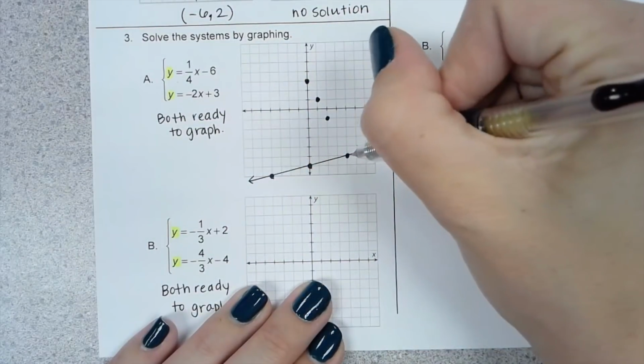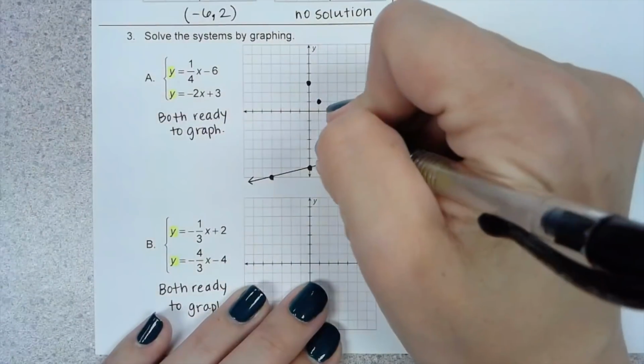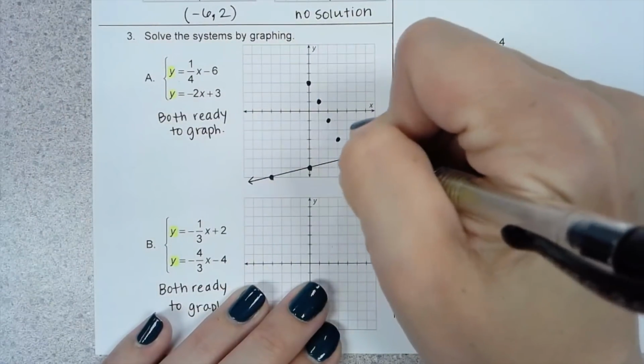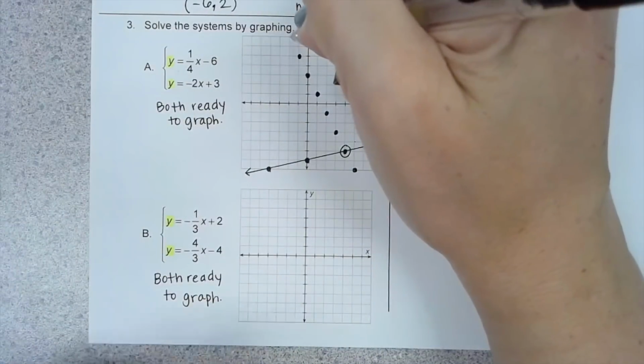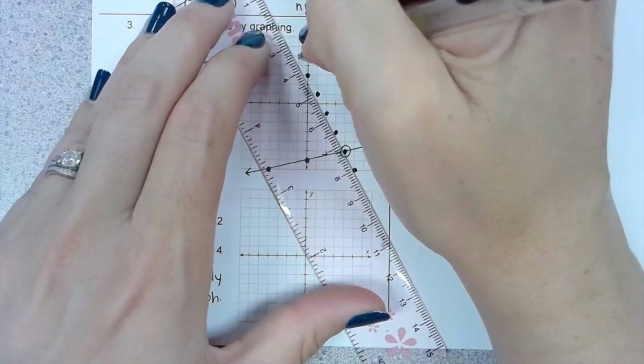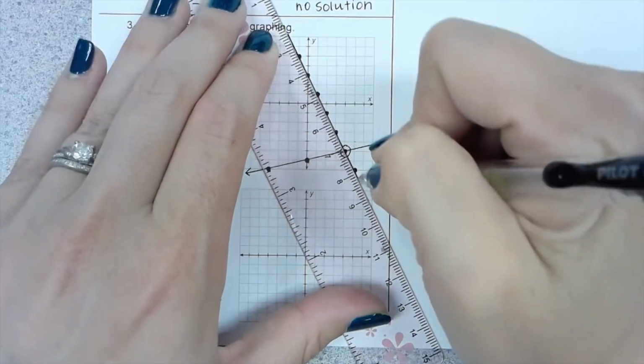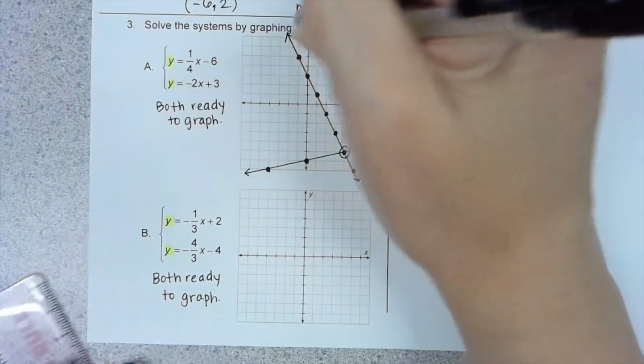It looks like I'm going to hit this point, but I want to make sure that I really am. Down 2 and 1 to the right, and down 2 and 1 to the right. And then that is, in fact, where the 2 lines cross. I could also go up 2 and 1 to the left to finish graphing the line if I find that would be helpful for me, but this is the point where they cross.